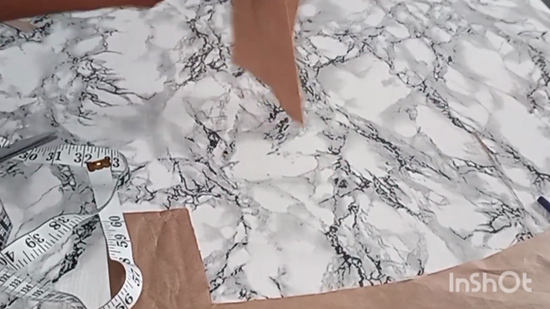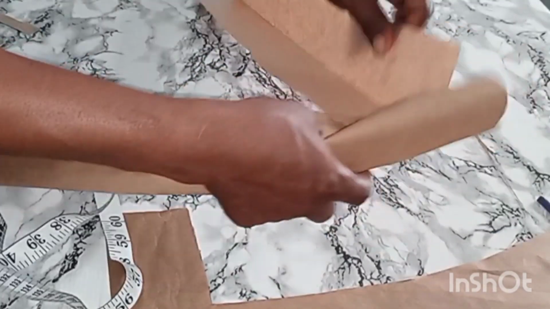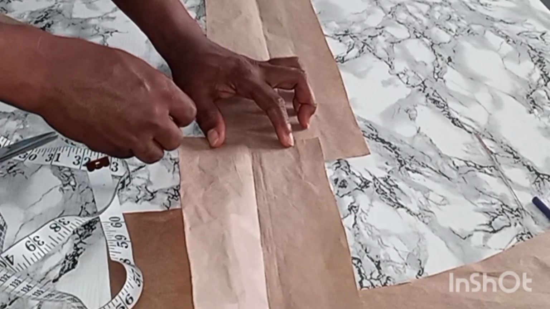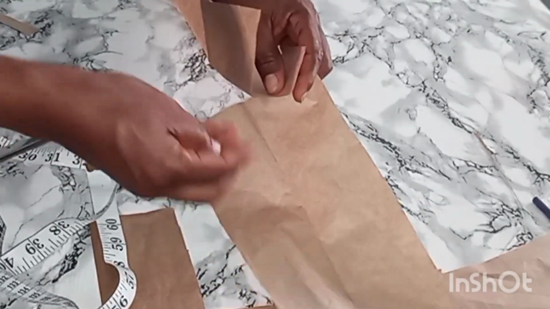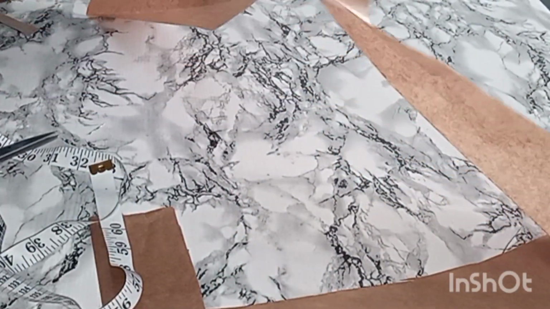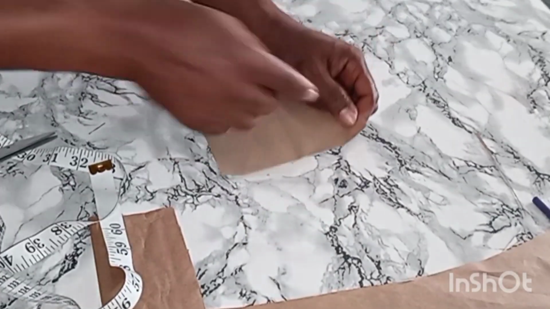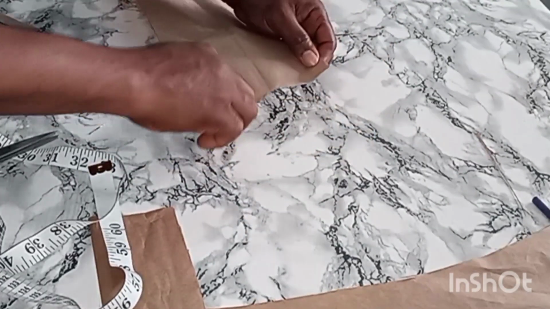So now we're going to join these two together. You see it? We're going to join these two together. I will use my office pin and join it. Remember, when you are joining it, you're going to join it in a very beautiful way, in a way that when you join it, you use your machine and sew like 1/4 inch.